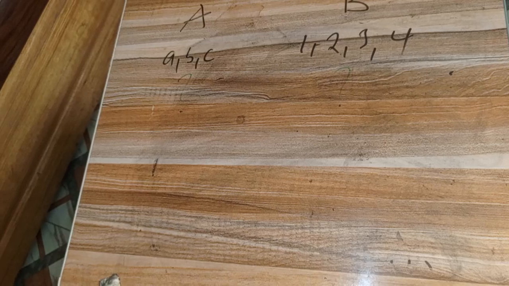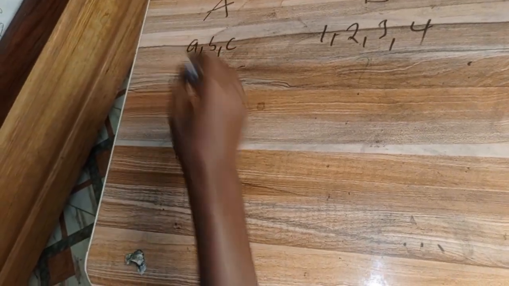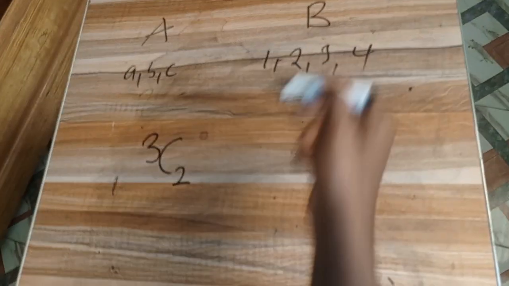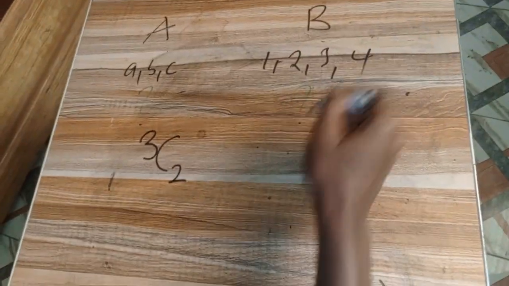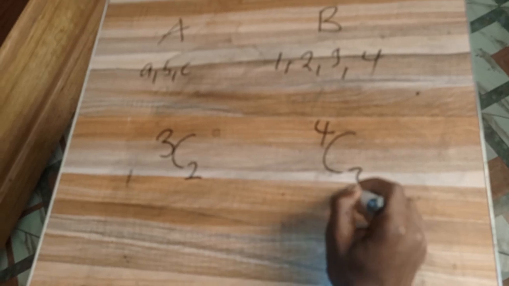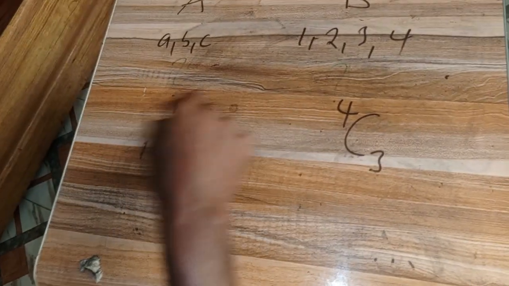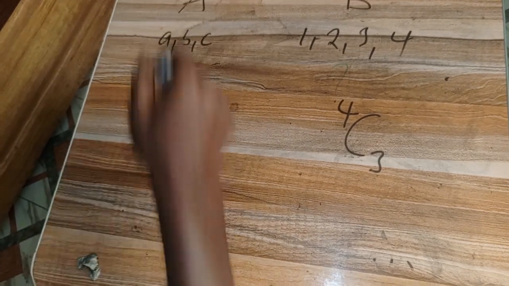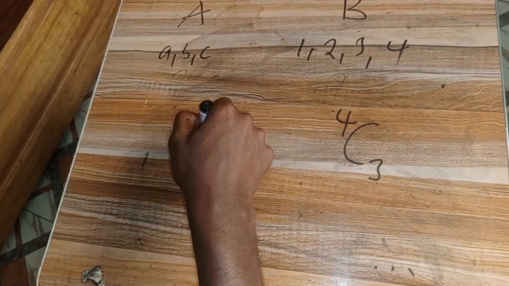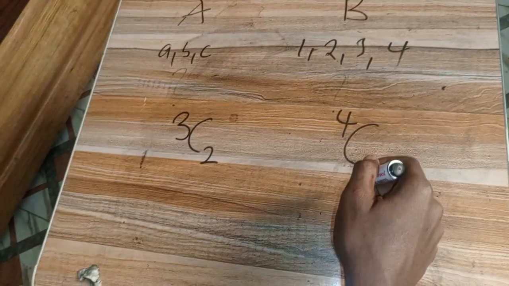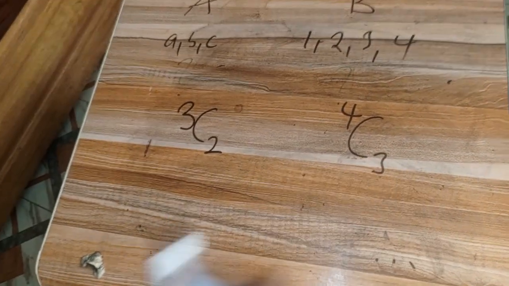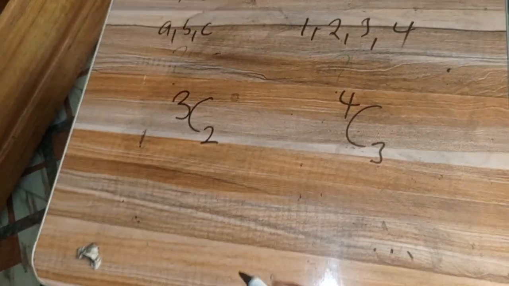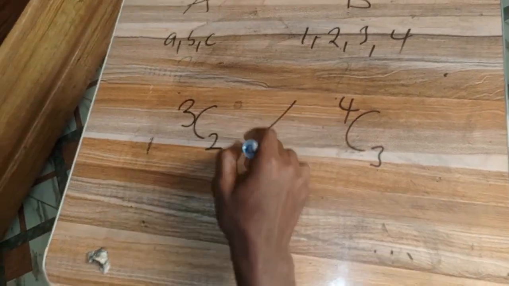You find that you can select two from here in 3 combination 2 ways, and you can select three from here in 4 combination 3 ways. So this is another thing we have to take time to talk about, probably not today. Now we know the number of ways in which we can perform this activity, and the number of ways we can perform the other activity. The fundamental principle of counting tells us that the number of ways to do that simultaneously is the product of the number of ways.